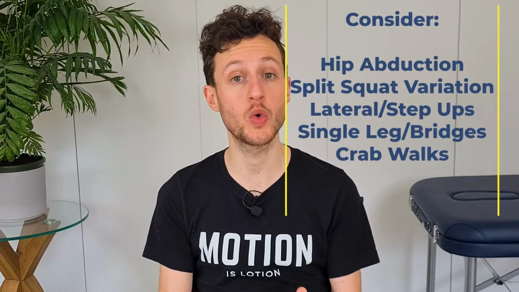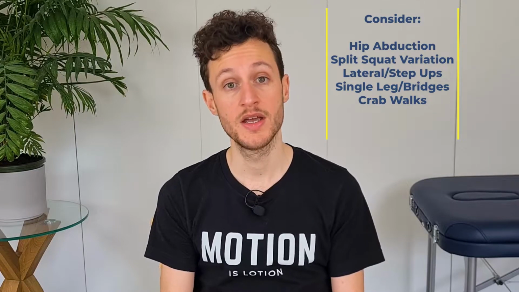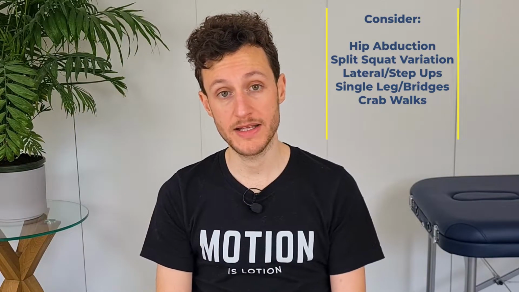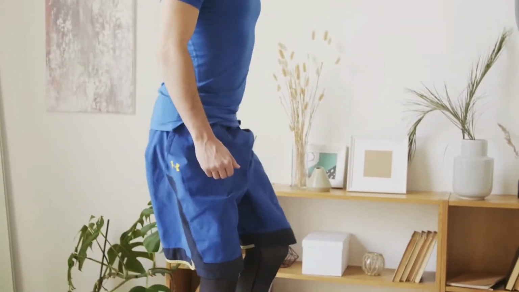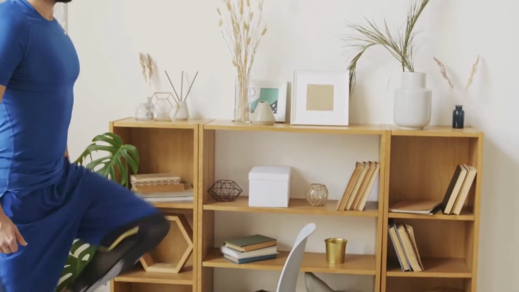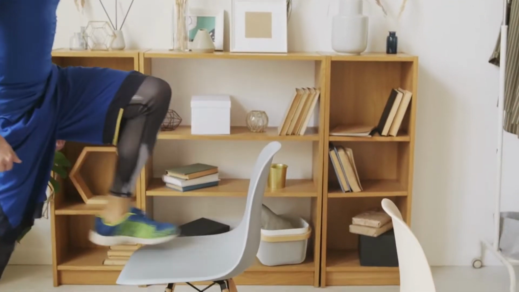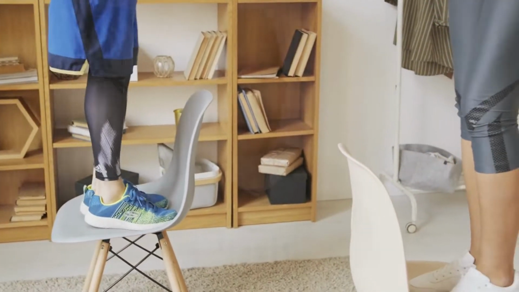Specific exercises could include things like side lying or standing hip abduction, split squats or Bulgarian split squats, step ups or lateral step ups, bridges, single leg bridges, and crab walks, which are all things that you could include in your rehab program.